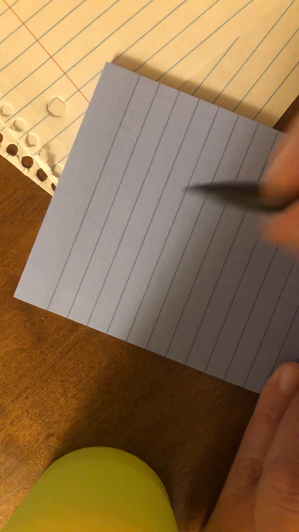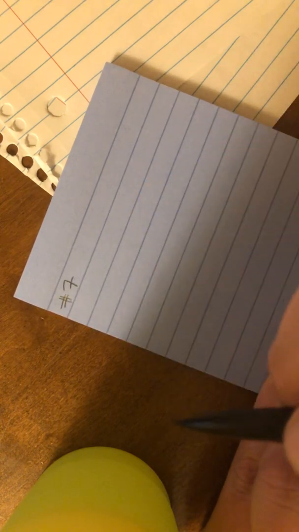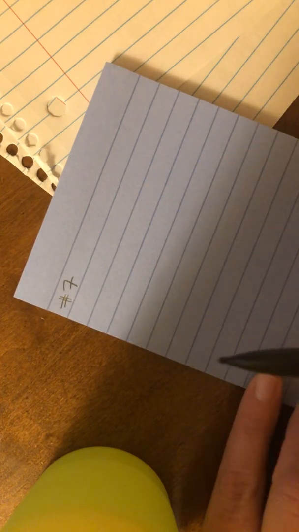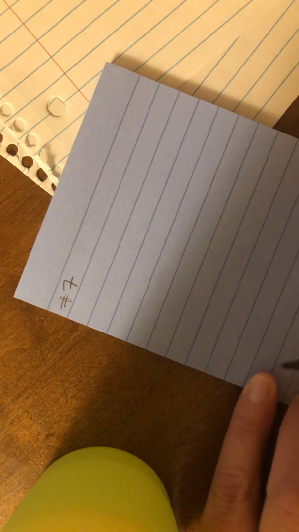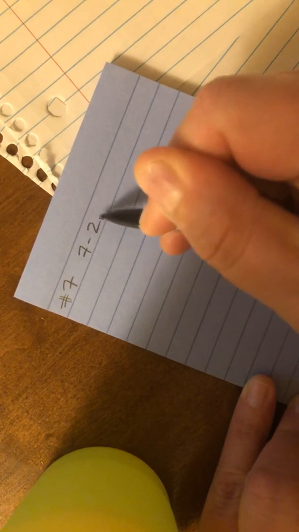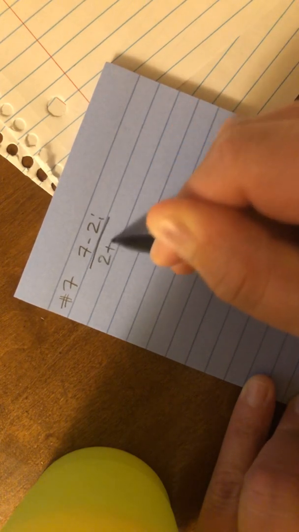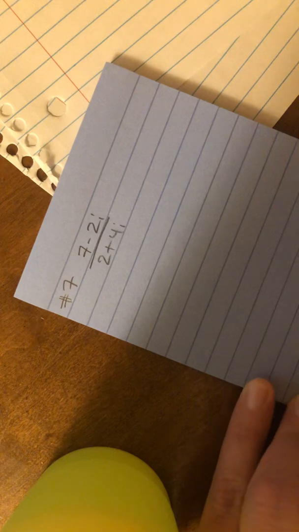Hello, Casey here. I have been tasked with answering number 7 on this chapter 1 quiz, page 123. The question is, write the quotient in standard form a plus bi. So what they've given me is 7 minus 2i over 2 plus 4i. I'm going to give you what I came up with.